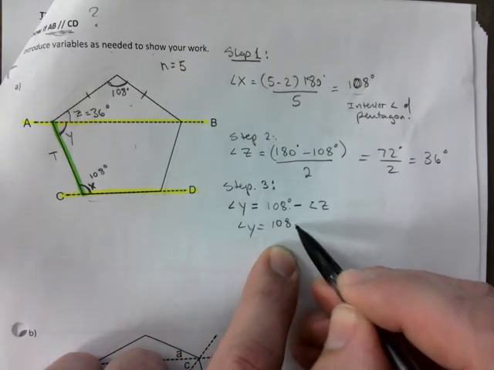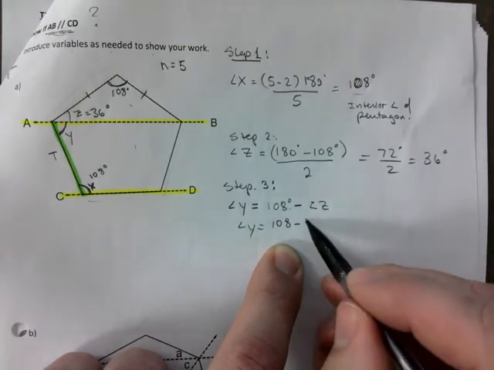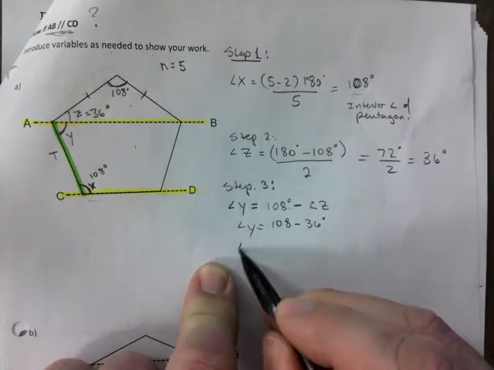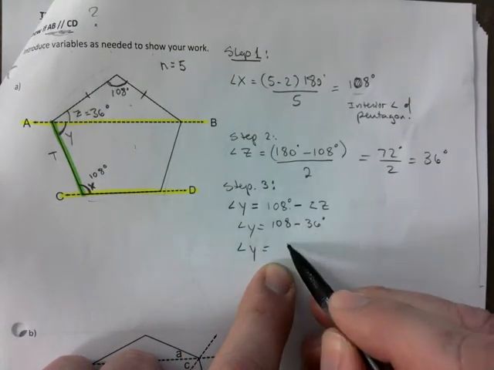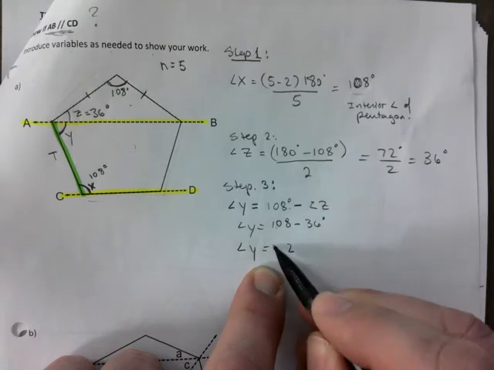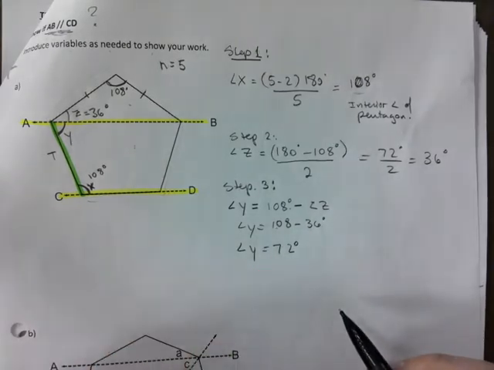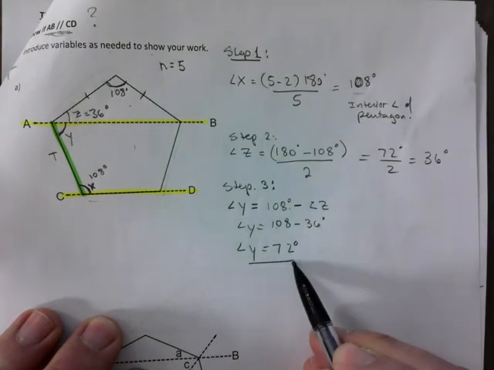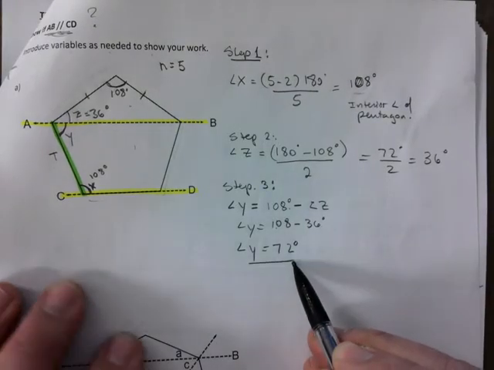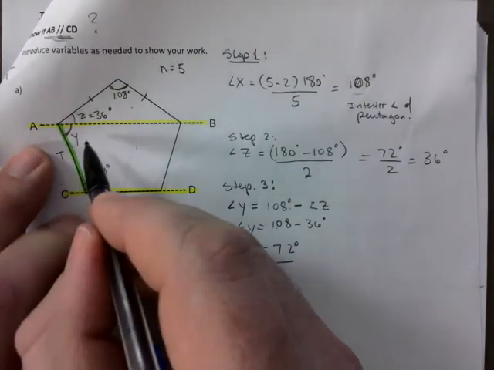So it's 108 minus 36. Angle Y, 8 minus 6 is 2. 10 minus 3 is 7. So I can now say that this is 72.